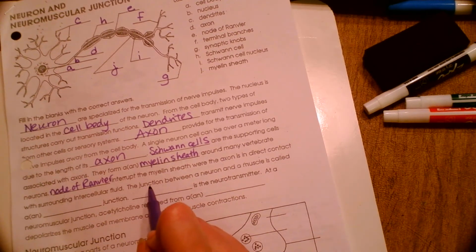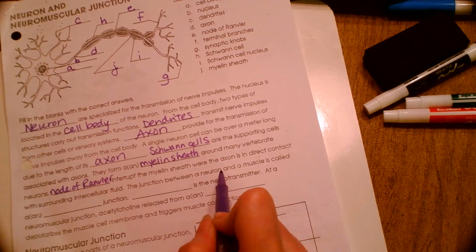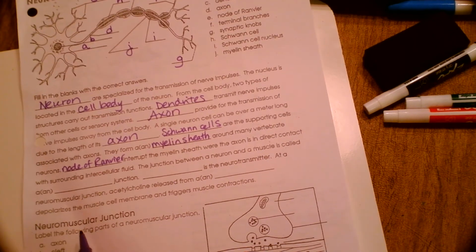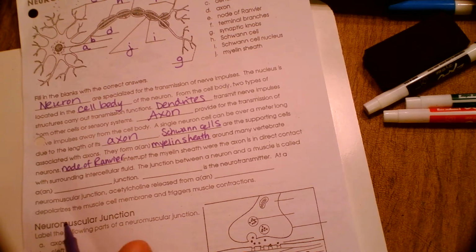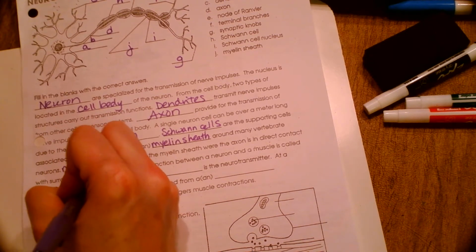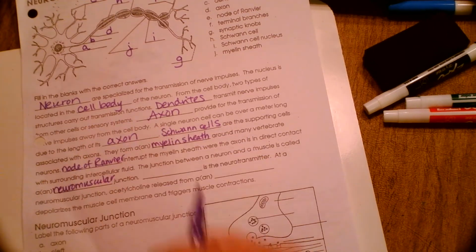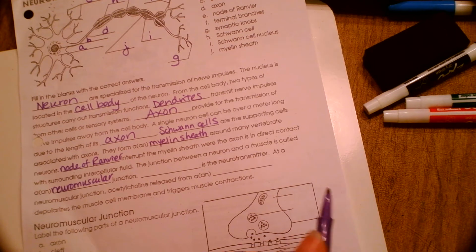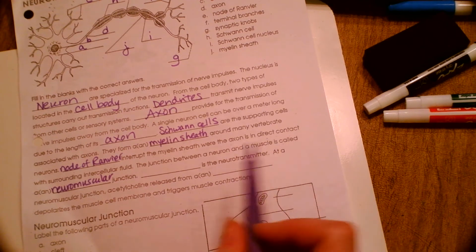Okay, the junction, that means where they meet between a neuron and a muscle, is called a blank junction. Well, hey, there's a little hint down here. Where a neuron meets a muscle is called a neuromuscular junction. Okay. Blank is the neurotransmitter. In your notes it talks about it, but if we keep reading, it will give it away.